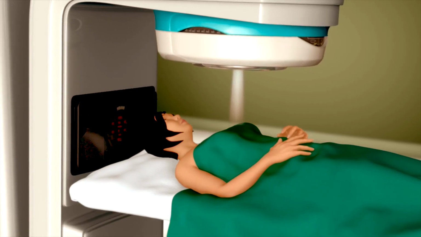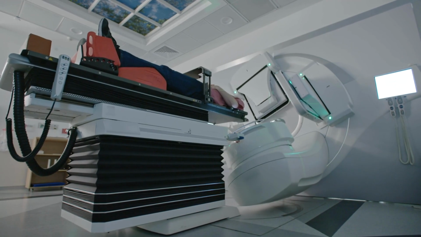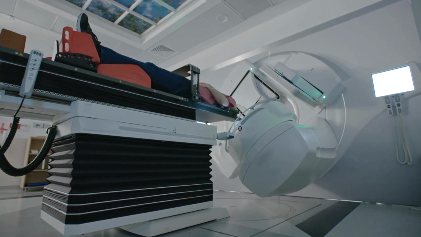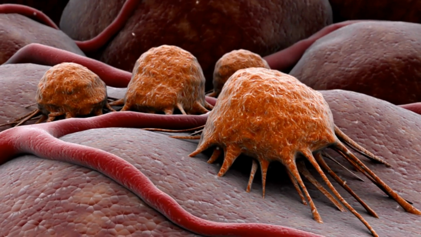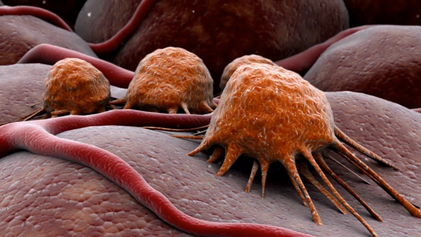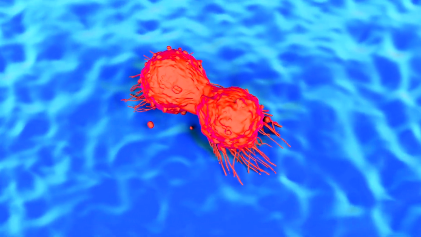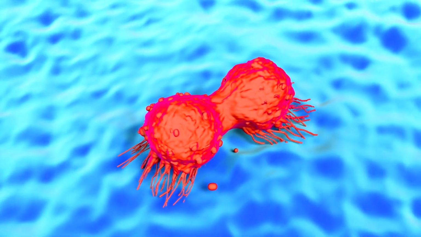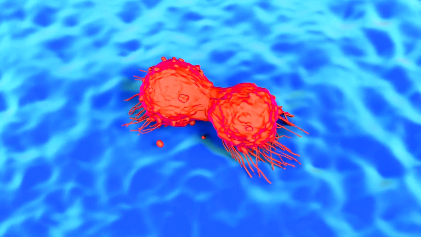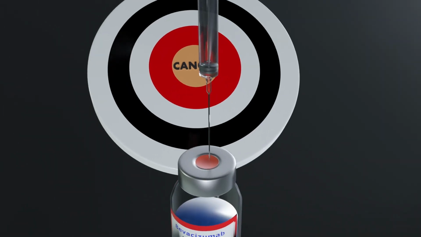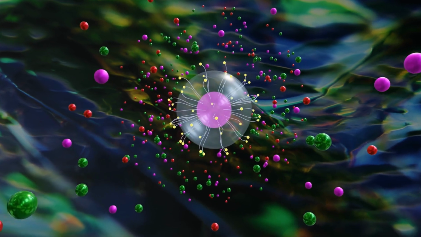Radiation therapy uses high-energy rays to target and destroy cancer cells. It is often used in conjunction with other treatments, such as surgery or chemotherapy, to shrink tumors before surgery or eliminate any remaining cancer cells afterward. Chemotherapy involves the use of powerful drugs that target rapidly dividing cells, a hallmark of cancer. While chemotherapy can be effective in killing cancer cells, it also affects healthy cells that divide quickly, such as those in the hair, digestive tract, and bone marrow, leading to side effects like hair loss, nausea, and weakened immunity. Targeted therapies are a more recent development. These drugs are designed to target specific molecules involved in cancer cell growth and survival.